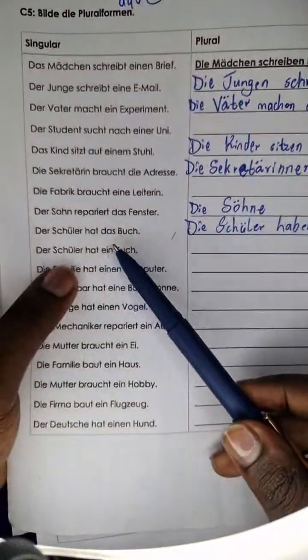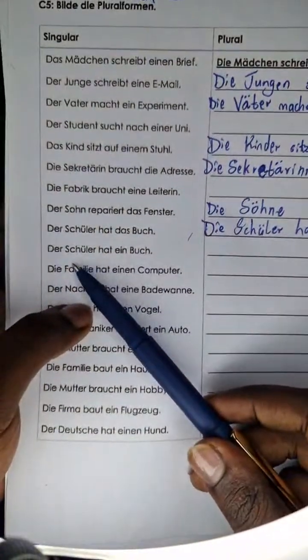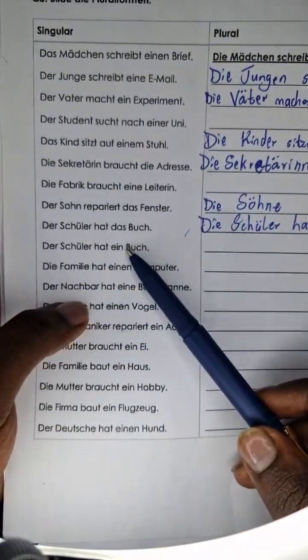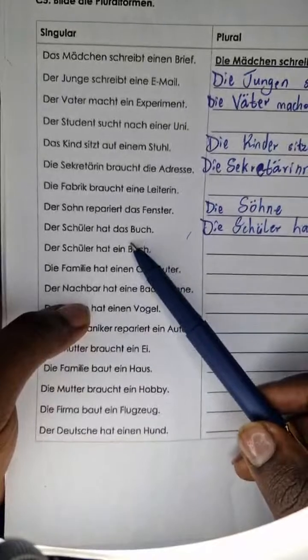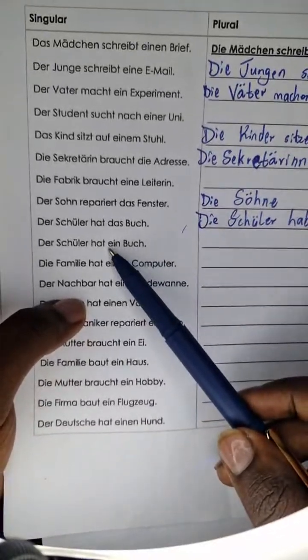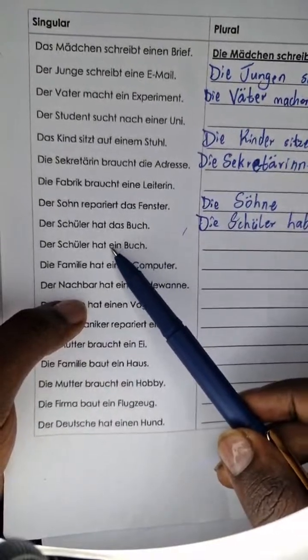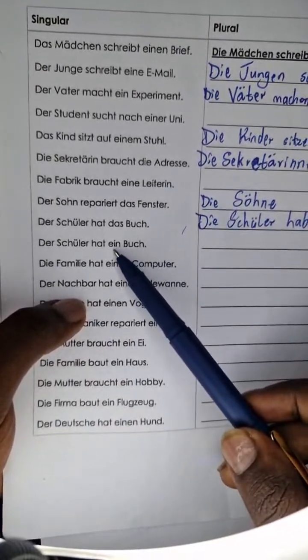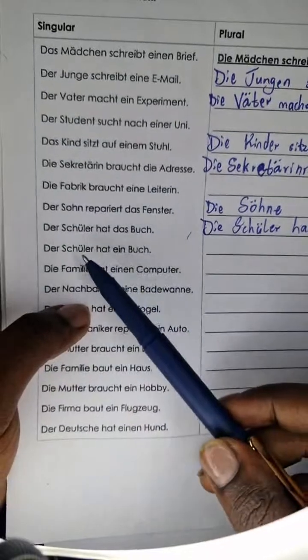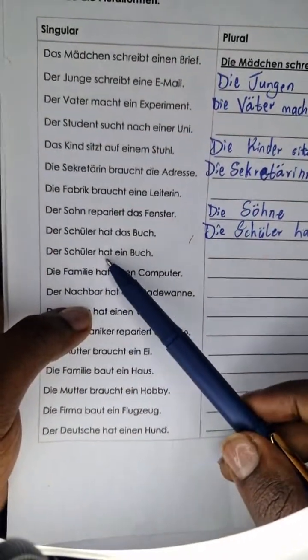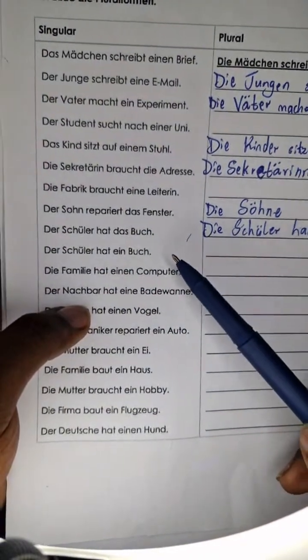Now this is masculine, okay? And how about der Schüler? Der Schüler hat ein Buch. Now this is repeated. I think it's the same. Oh no, here they've used an indefinite article, ein. Now you realize mostly when they use an indefinite article, sometimes we tend to remove it and just get this one to be Bücher. So I say, die Schüler haben Bücher. Okay?